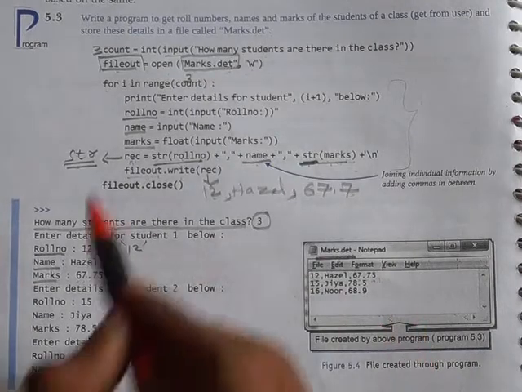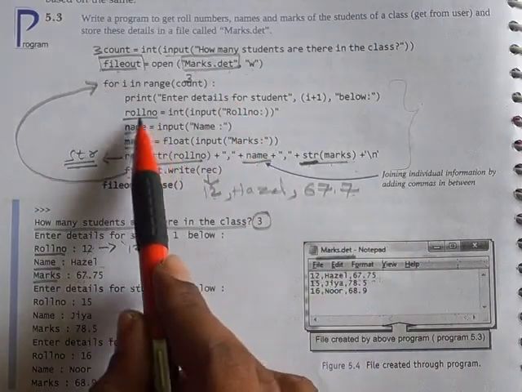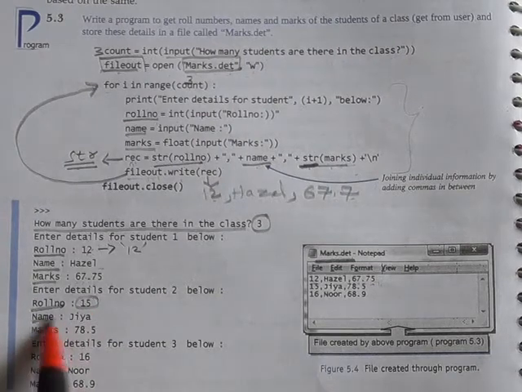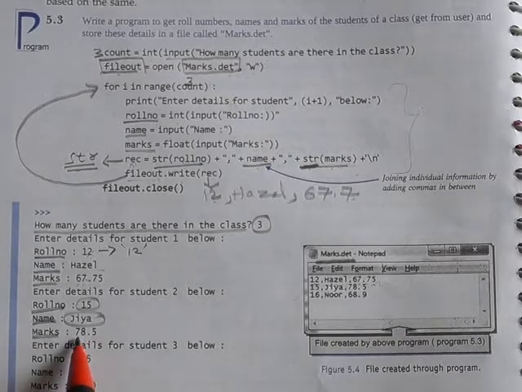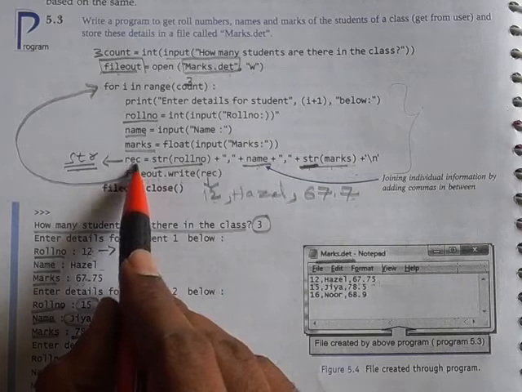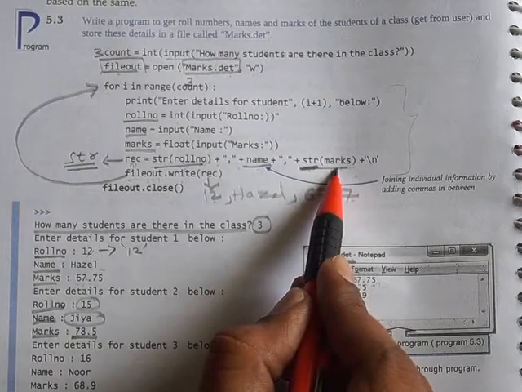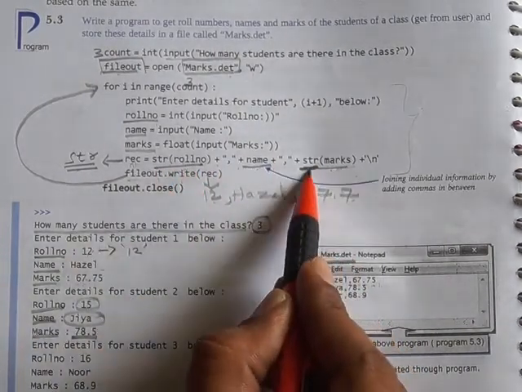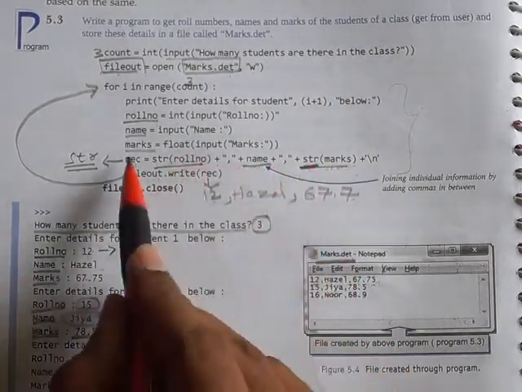Got it? Then once again going for the second loop. Once again it will ask for the roll number, you are giving a number, and once again it asks for the name, you are giving a name Jaya. Once again it asks for the marks, you are giving the value 78.5. In the rec statement you are adding all the three data, okay. So roll number you have to make it a string, and marks also you have to make it a string. All the three are strings now. Now the rec is eligible to receive all the data.